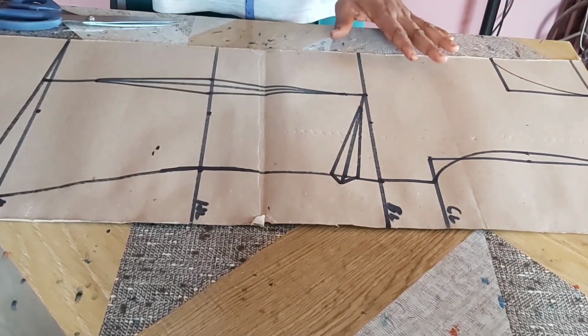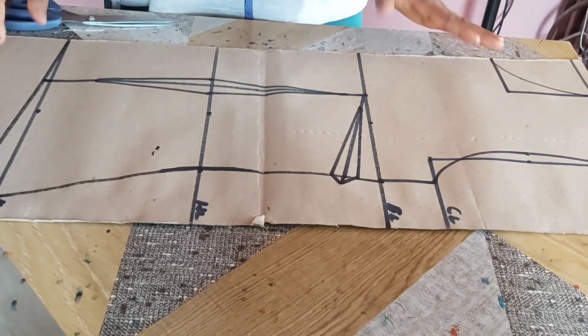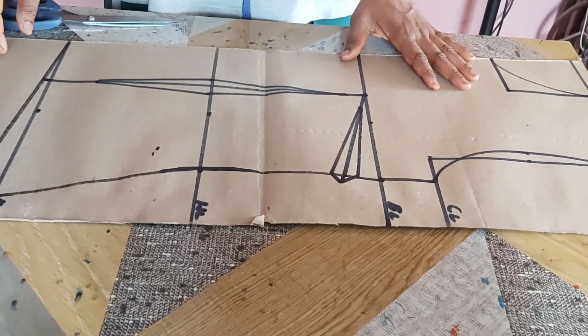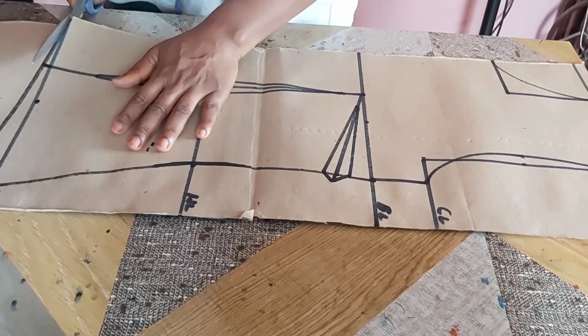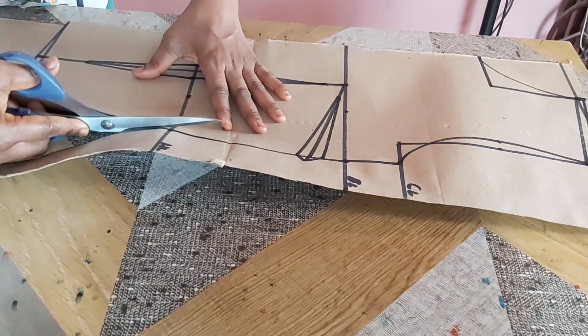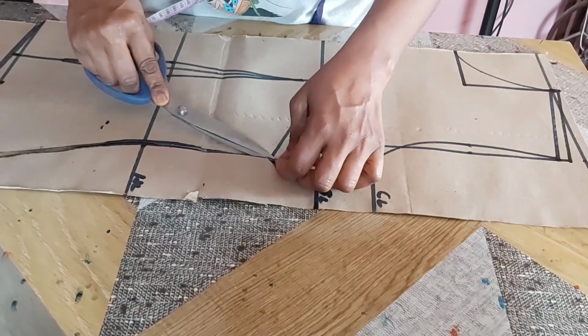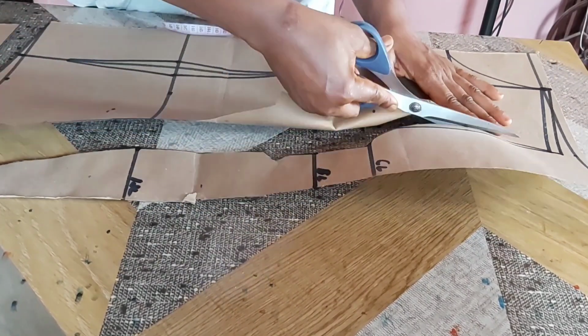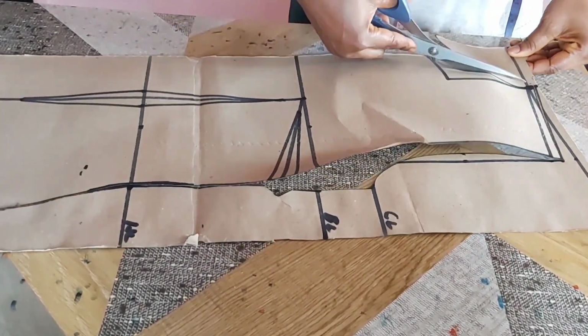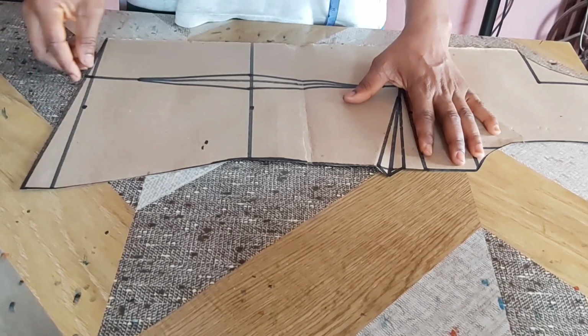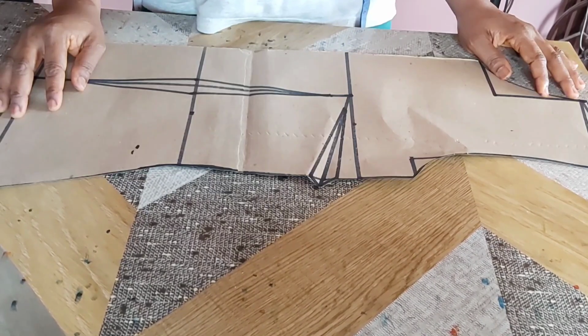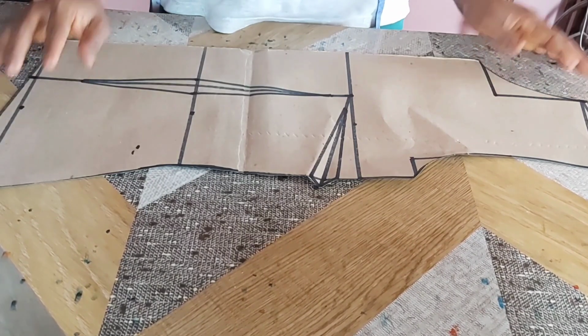So guys, basically this is just it. We'll now go ahead and cut. So follow me closely. Let's cut. So this is it. You can see how perfect it came out. We'll now move over to the back panel.